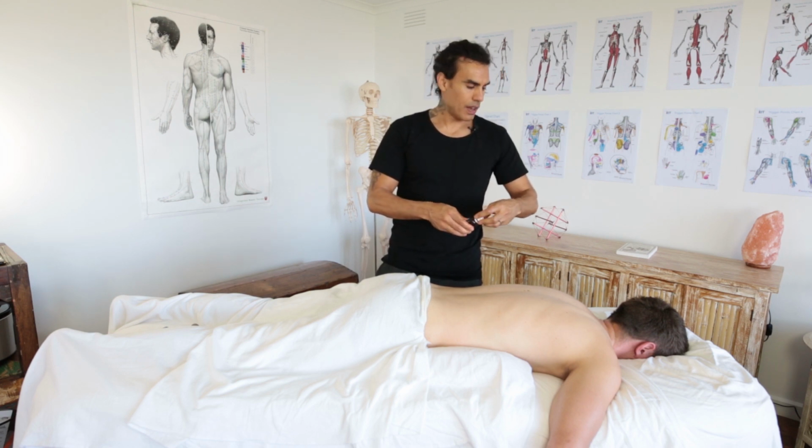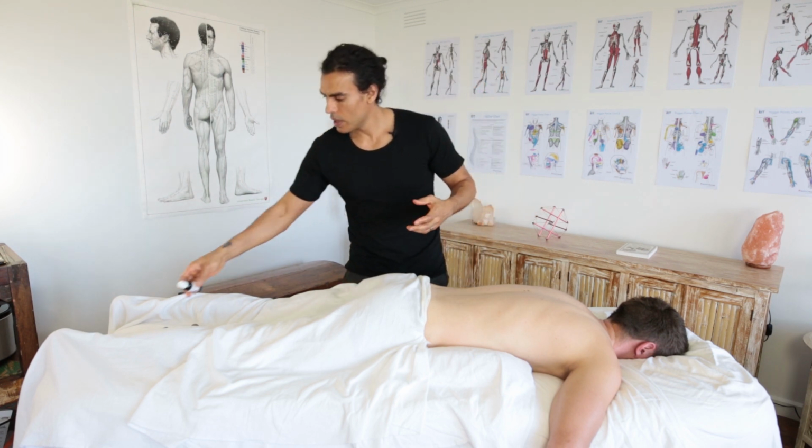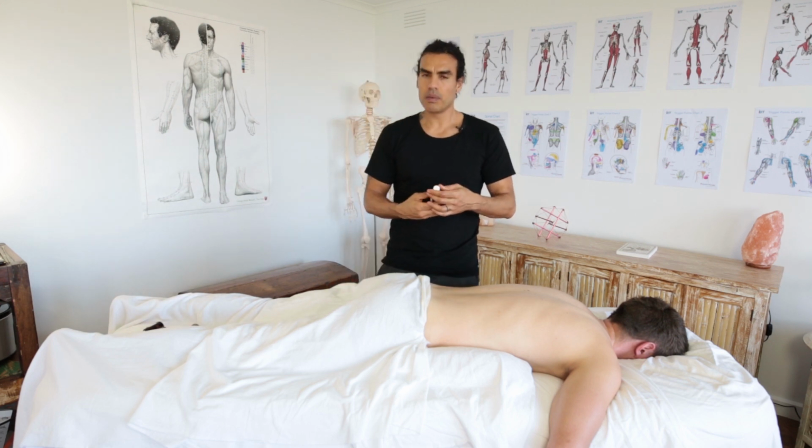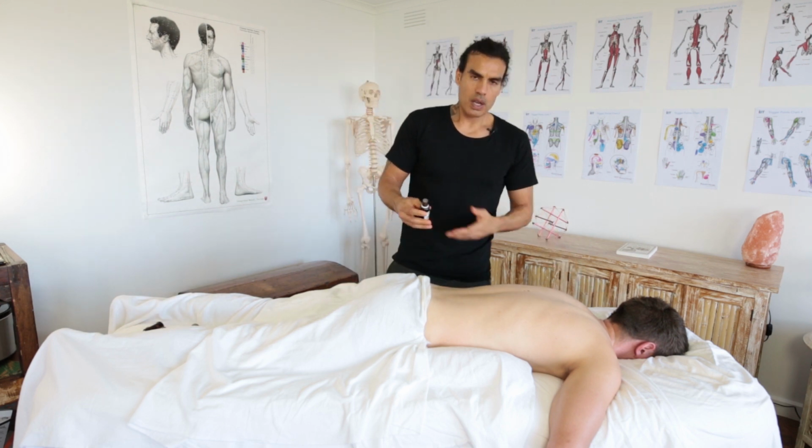So far I've got out lavender. It's a very cooling oil. I'm not going to put that one first though. I'm going to put bergamot on first.